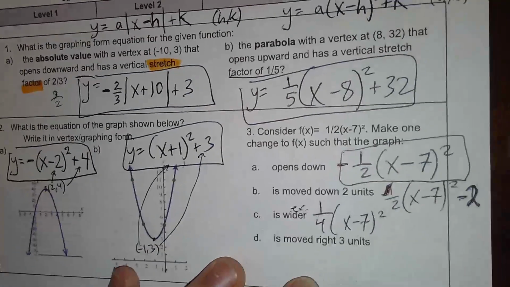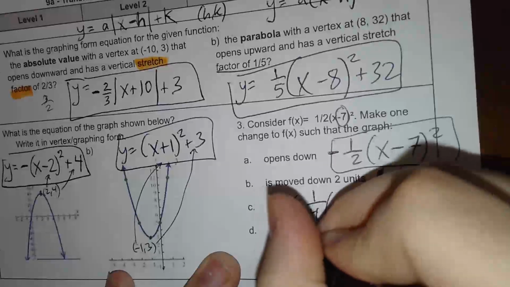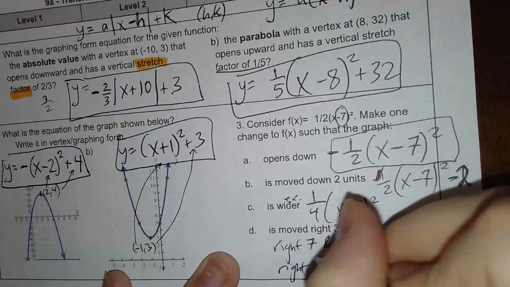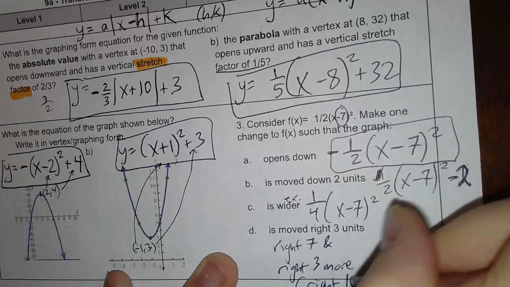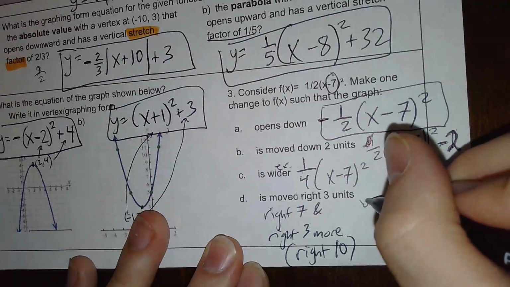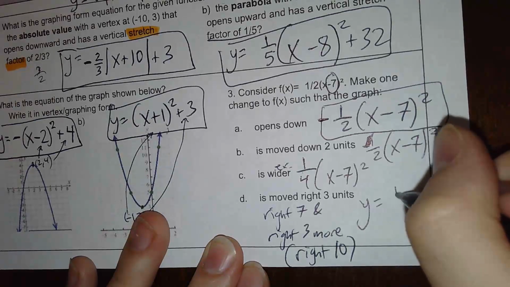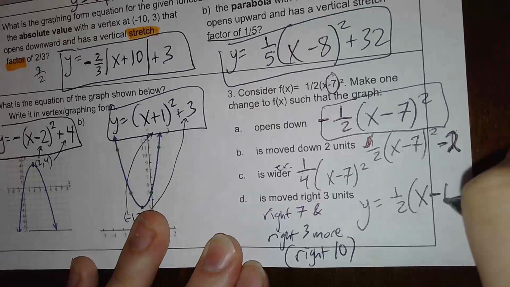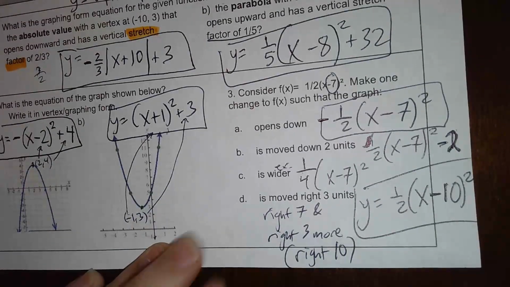And to move it right 3 units, this has already been moved right 7. So to be right 7 and right 3 more, that would be right 10. So this equation should be y equals 1/2 (x minus 10) squared. And that wraps it up for this video.